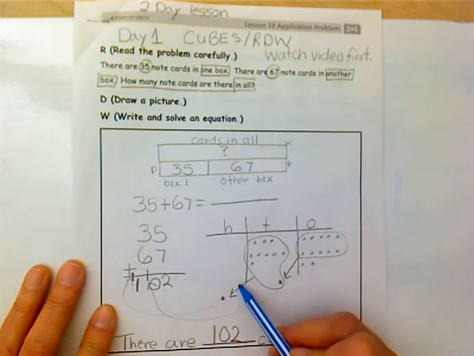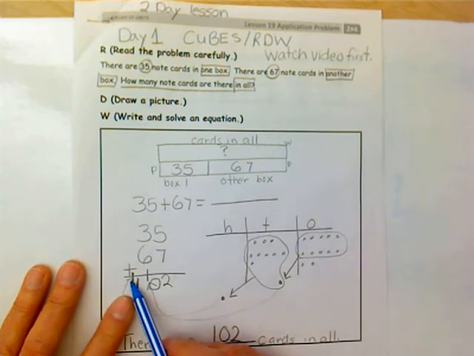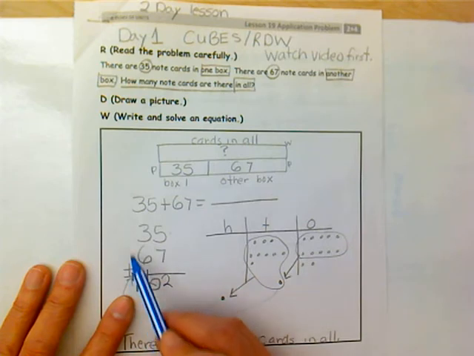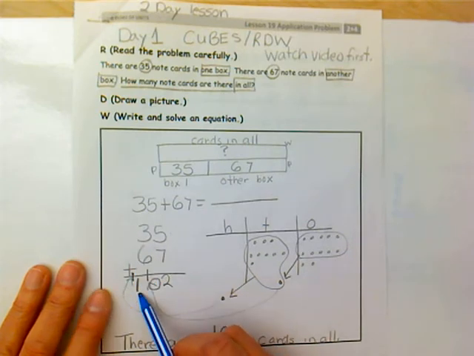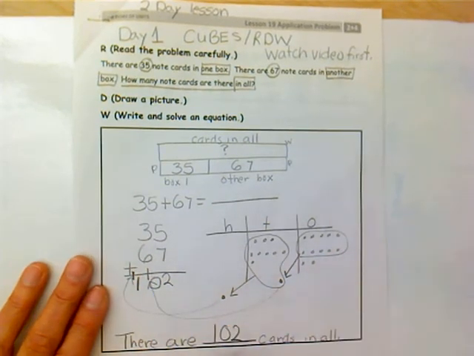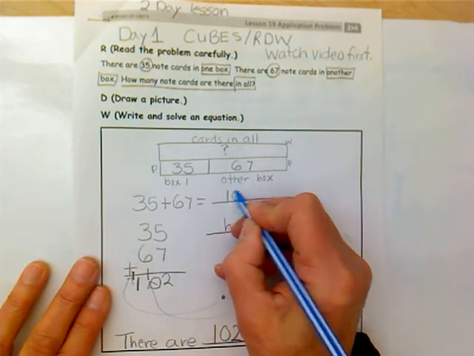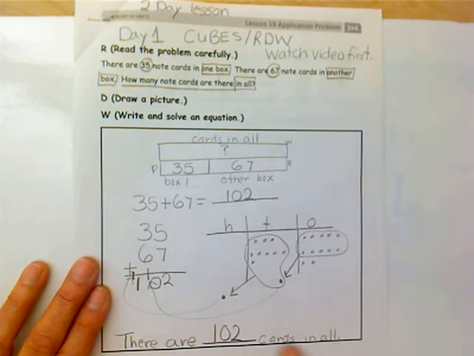Then if I look at my hundreds, I have 1 hundred, which I am going to add to 0 hundreds. So 1 hundred add 0 hundreds leaves me with 1 hundred. Therefore, I know that there is 102 cards in all. So 35 plus 67 is 102. 102 cards in all: 1 hundred, 0 tens, and 2 ones.